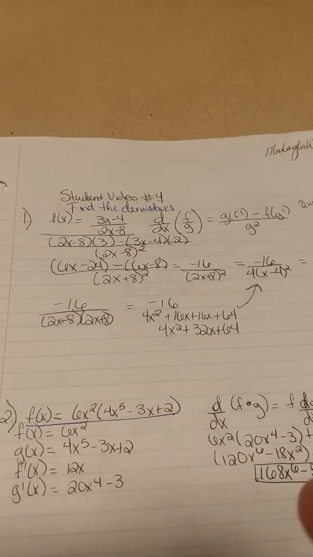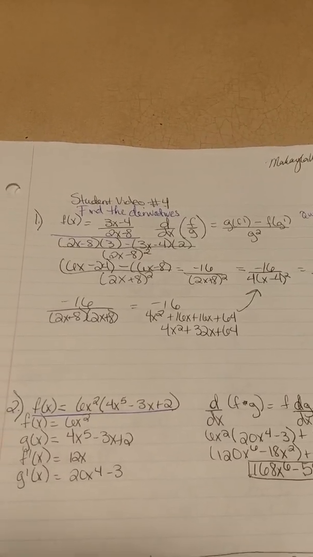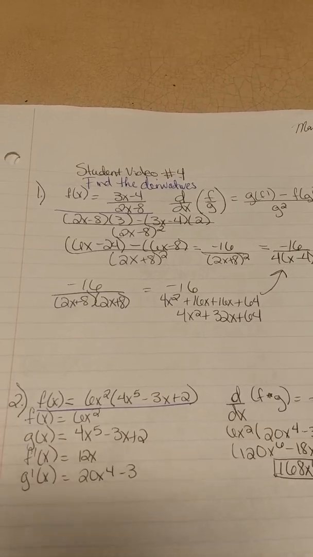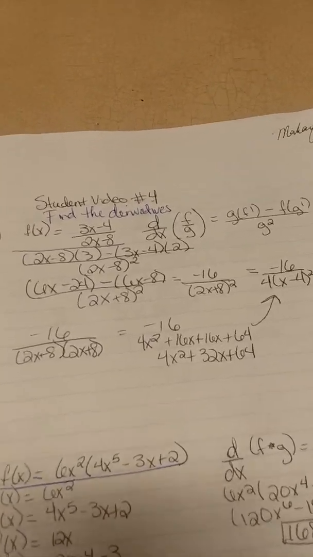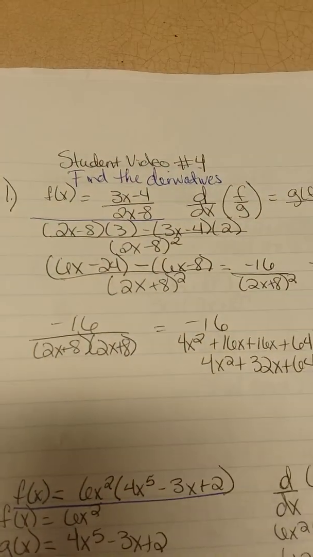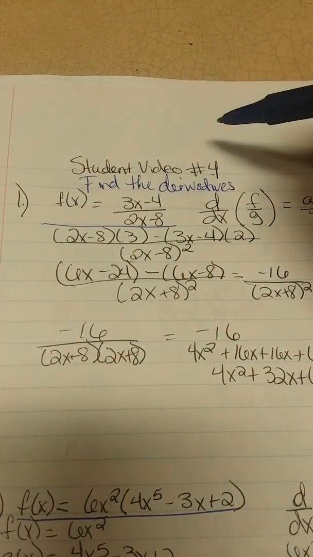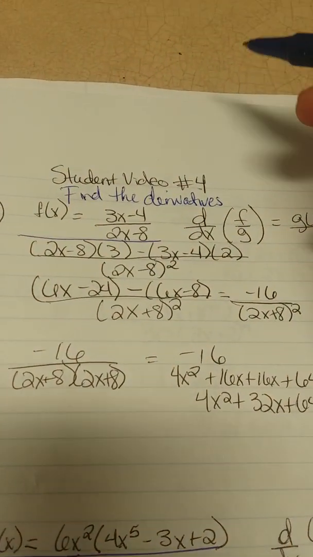So I went ahead and solved these beforehand because I had to rewrite it about 3 times because I mess up at this so much. So first one is find the derivatives of all these compound functions. First one is f of x equals 3x minus 4 over 2x minus 8.